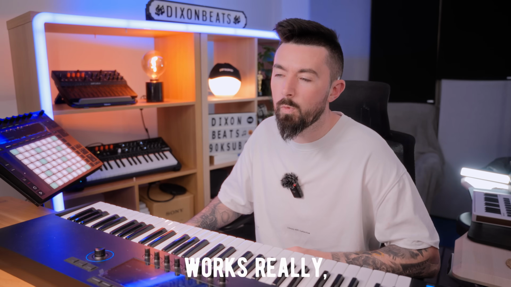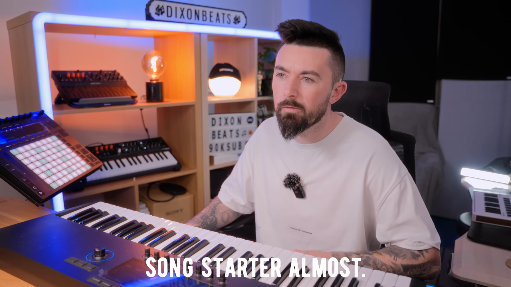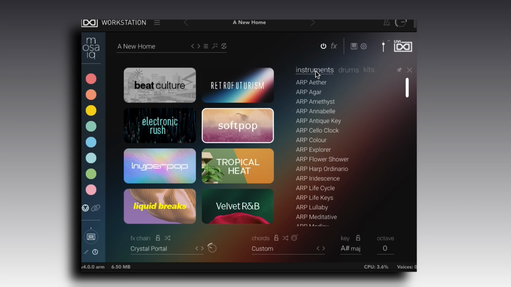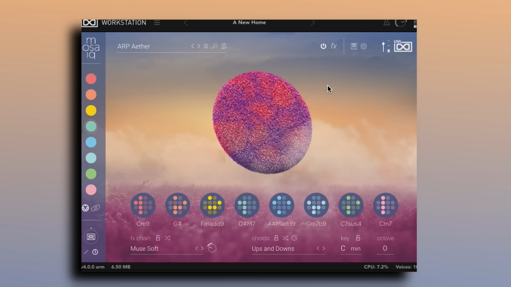Get the idea. Works really well. It's like a song starter almost. Check out some soft pop ones. Literally 99 times out of 100 I could make tracks with any of these.